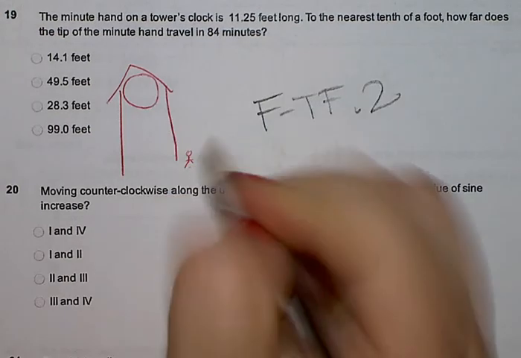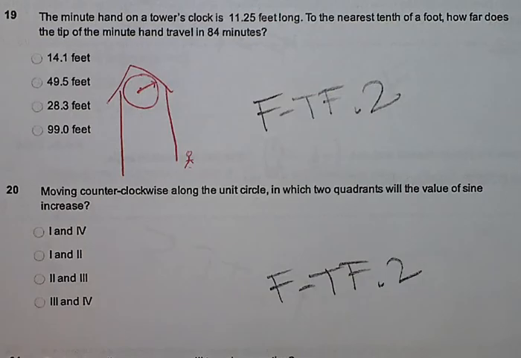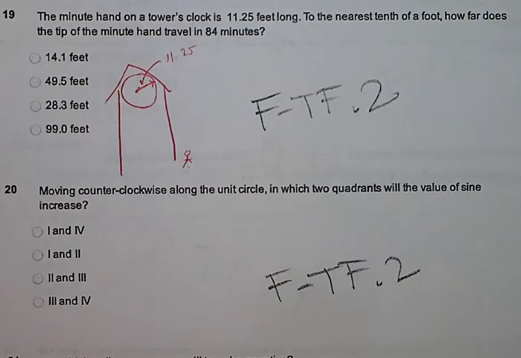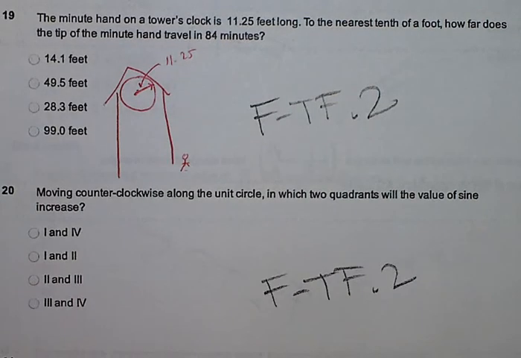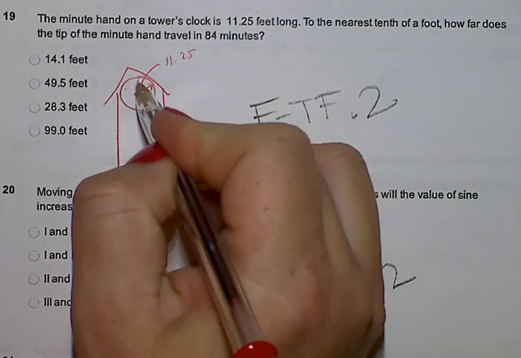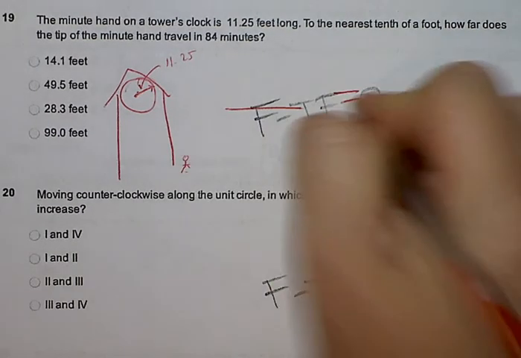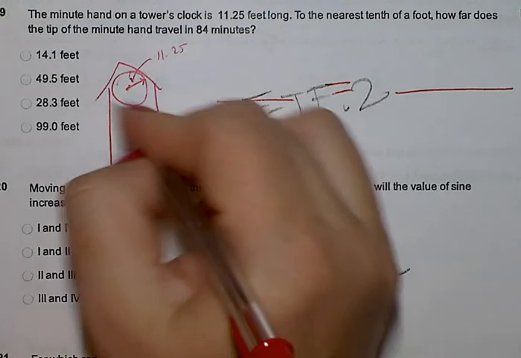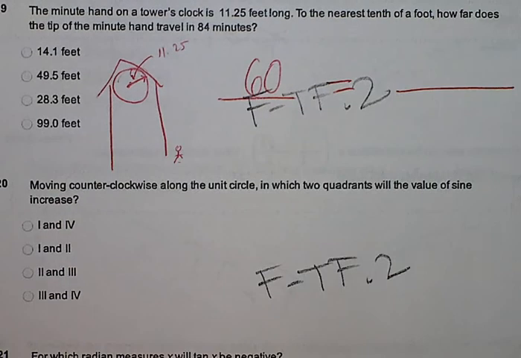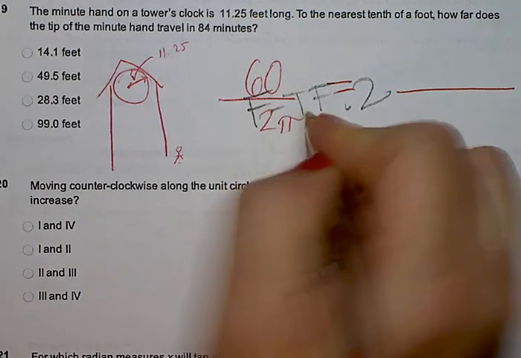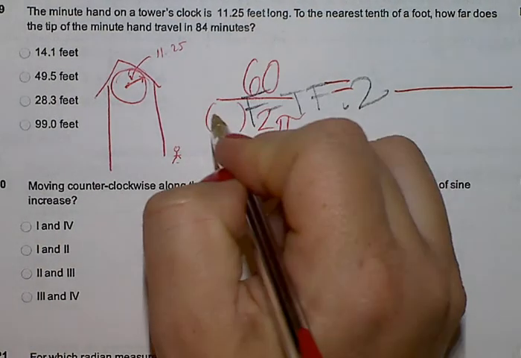Okay, so we're told that the minute hand on this clock is 11.25 feet long. And we're told that we need to reset the clock, that right now the minute hand is traveling 84 minutes too far. So we need to set it back 84 minutes. That's all we know. So let's use the rational equations we know. We know that once around a clock is 60 minutes. And we know this particular clock, to go all the way around one time, is 2 pi r. And the r is 11.25.